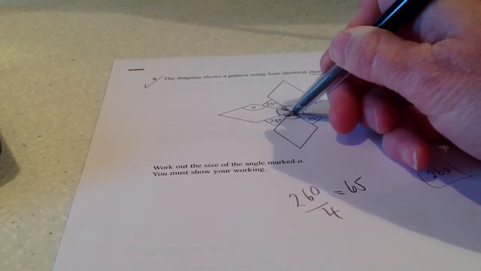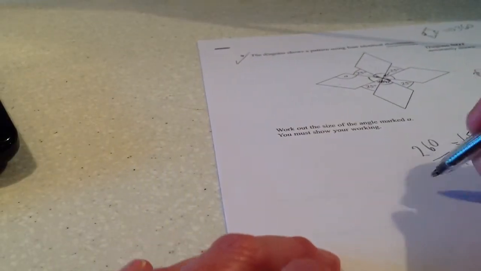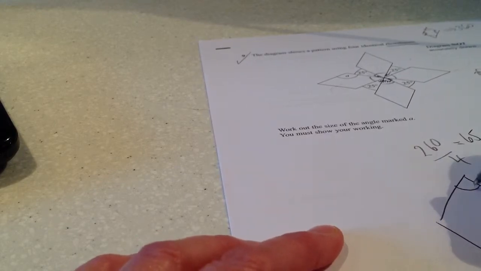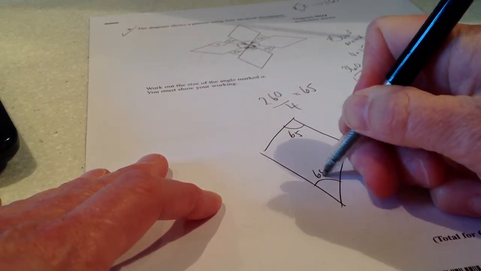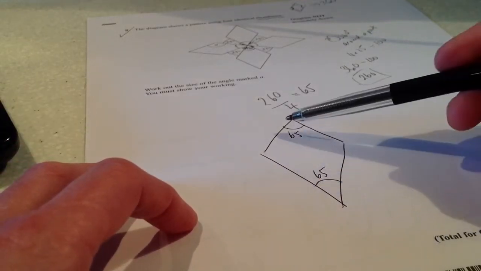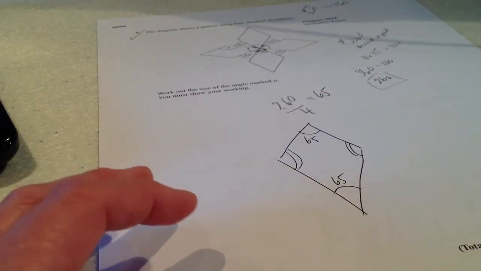So that one here is 65, and that's quite important that you remember that it's the smaller one that is 65 degrees. So what I'm going to do now is to draw this rhombus again, and to remind myself that that's 65 and that one is 65. So I know that the two opposite angles of a rhombus are equal, so that those two are also equal.